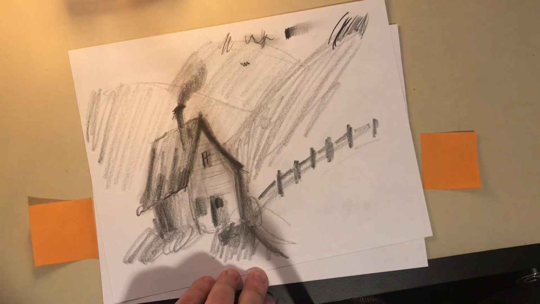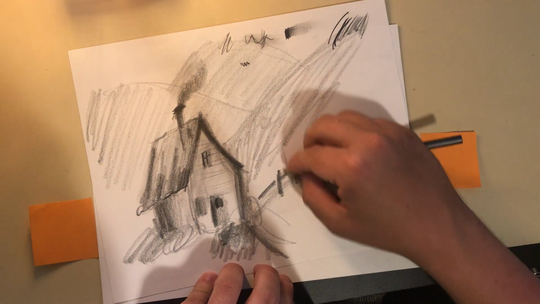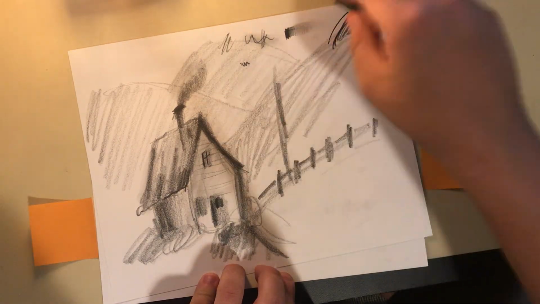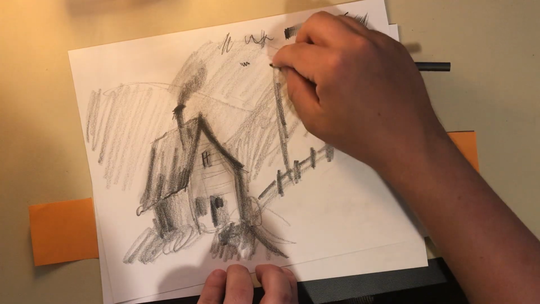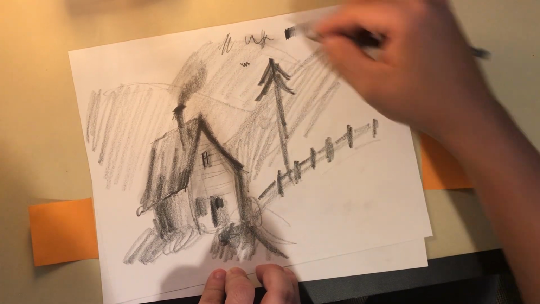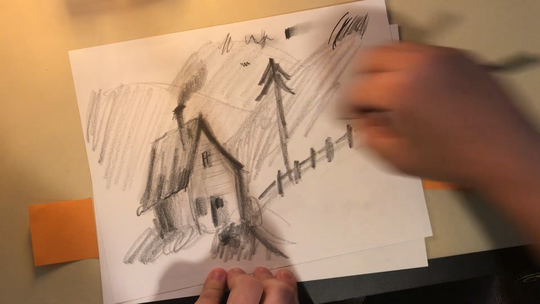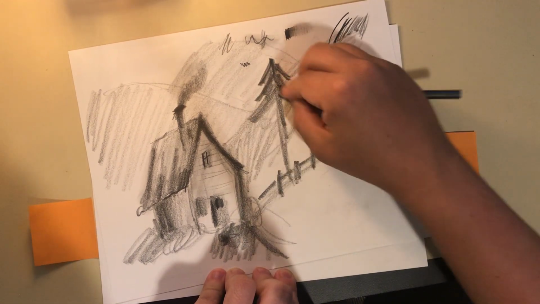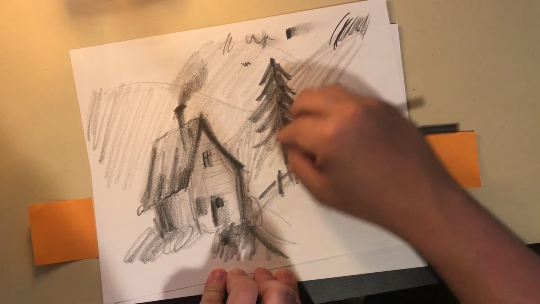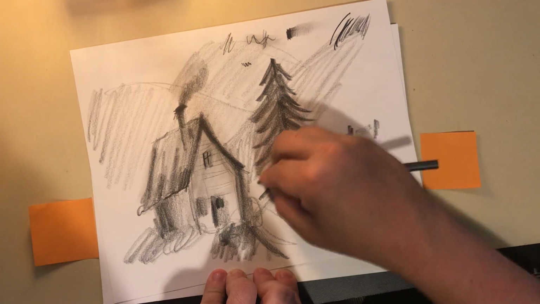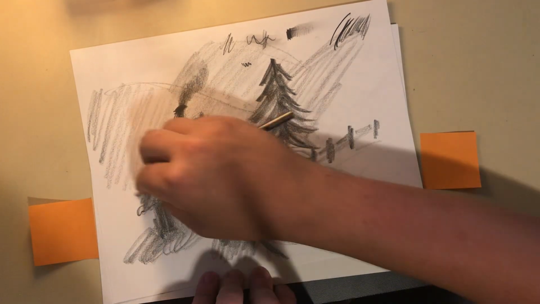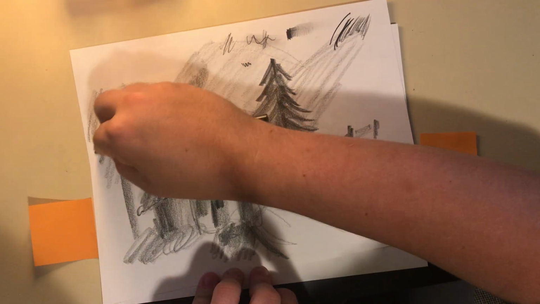So now let's start adding some trees. I'll add one right here. So again, I'm not drawing like this, I'm drawing like this. Your hands are going to get dirty, but oh well. Look how I'm making this motion. Okay, add another tree over here. Same motion.